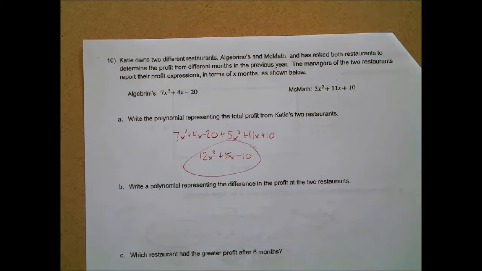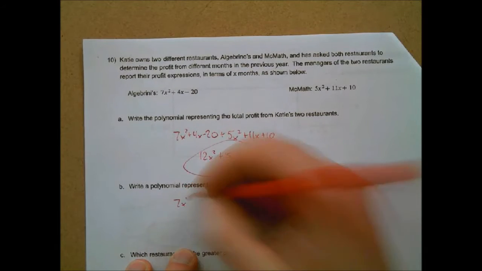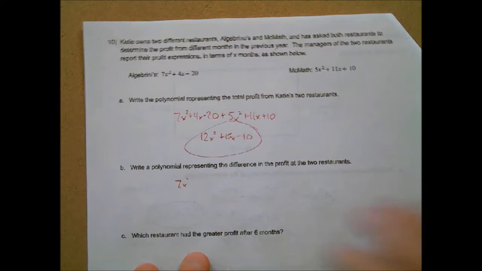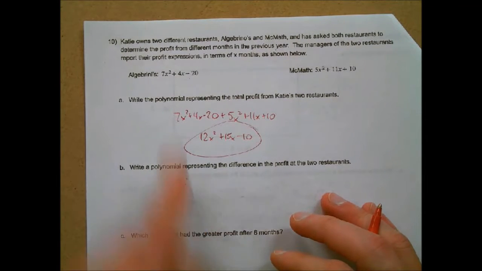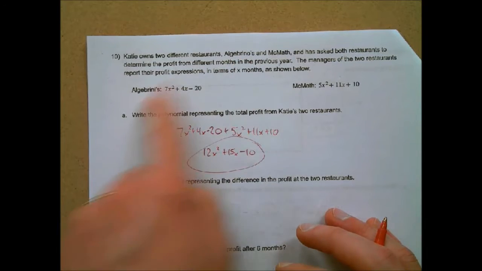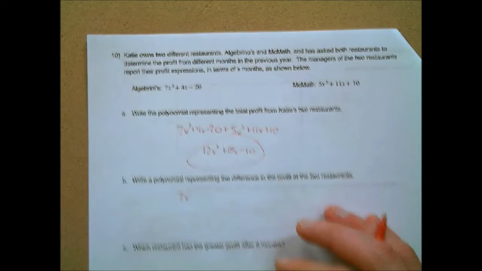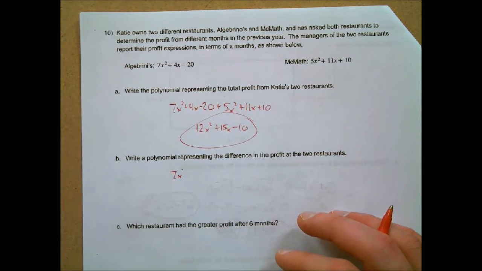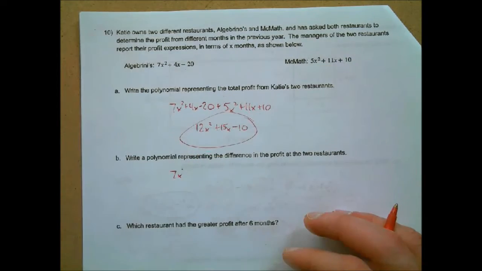Okay. Letter B says, write a polynomial expression representing the difference. Difference means what operation? Subtraction. That's right. So we'll do 7x squared. Now, it doesn't say which 2 to subtract. It doesn't say that we have to do Algebrini's minus McMath's. Oh, that says Brini. That says Brino. Typo. So I'm going to guess that we should do Algebrini minus McMath. Go ahead.